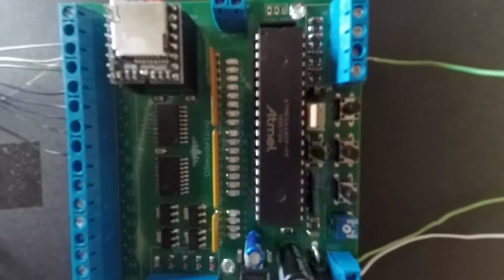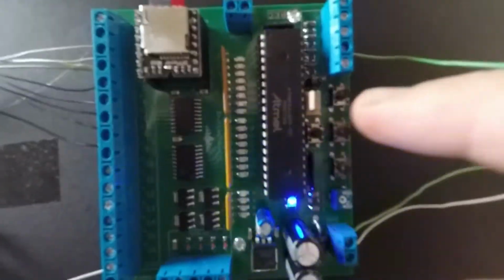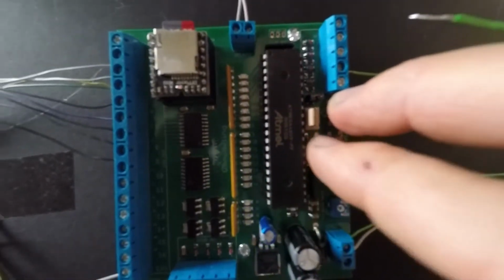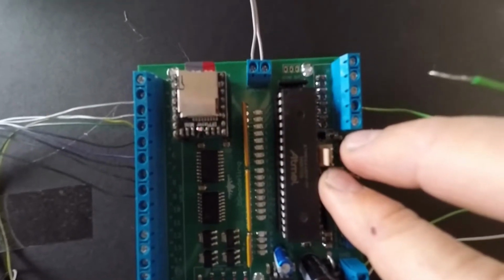So you see the unit is testing itself. Okay, so the first one will be the arrow up. So this is for the self-test. So I press the arrow up and reset, and press the reset until it starts.